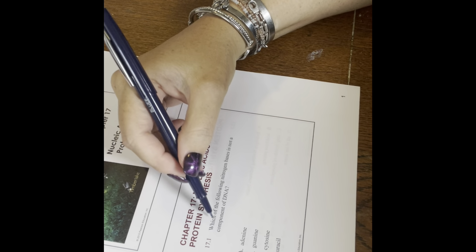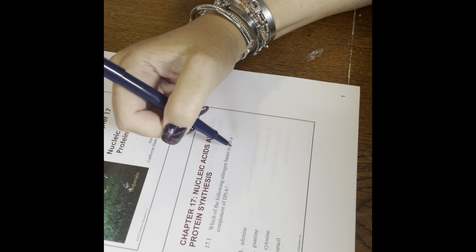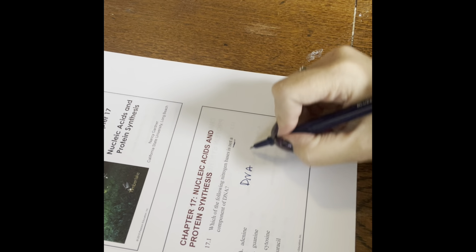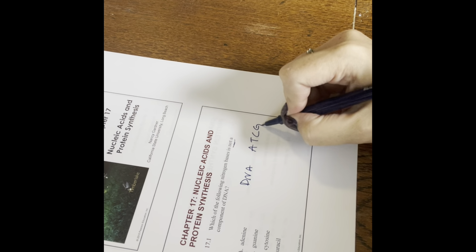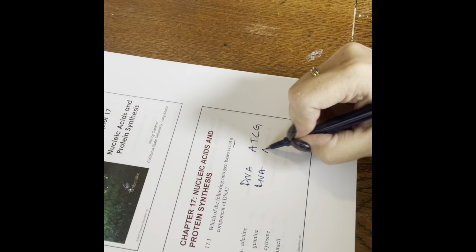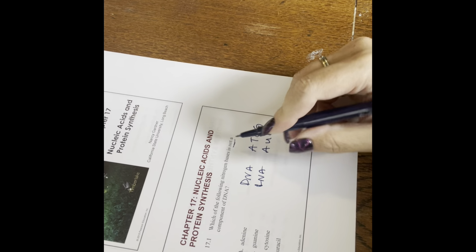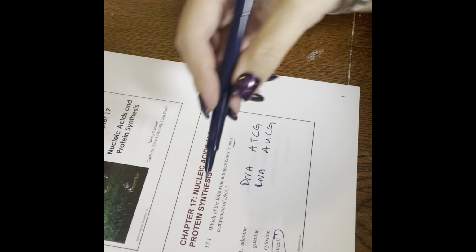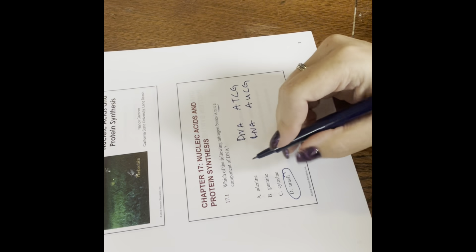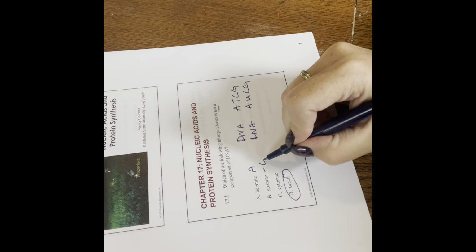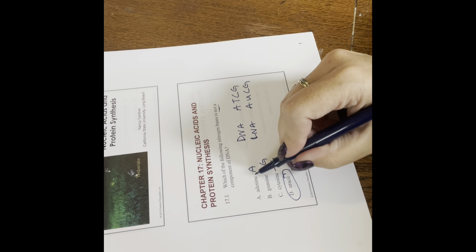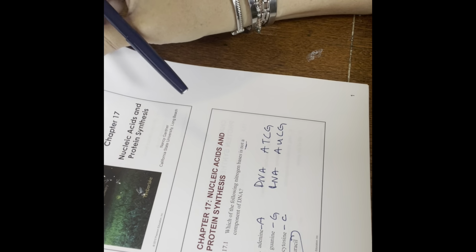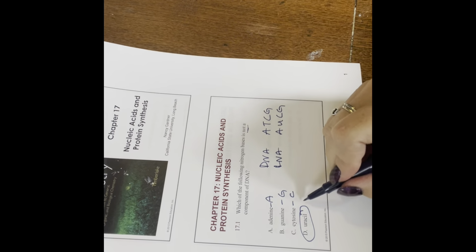It says, which of the following nitrogenous or nitrogen bases is not a component of DNA? So remember that DNA is A, T, C, G, where RNA is A, U, C, G. So we're looking for which one is not a component, and that would be the U, which is uracil. And yes, you do need to know that adenine is A, guanine is G, cytosine is C, thymine is T, and uracil is U. So you do need to know the full names of those.